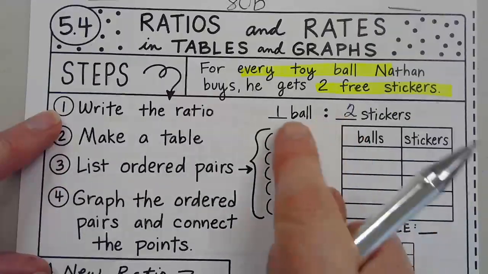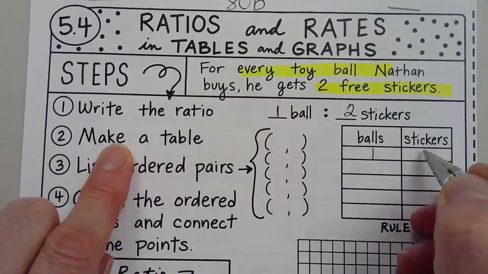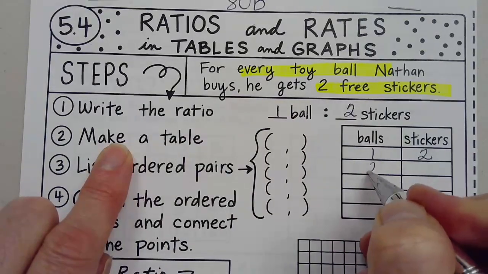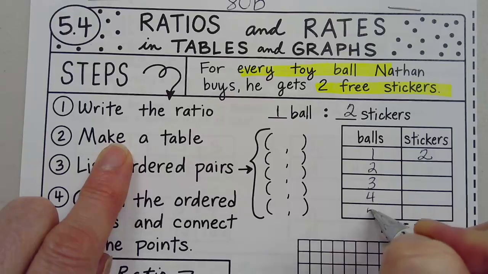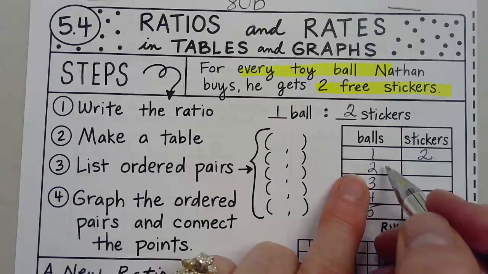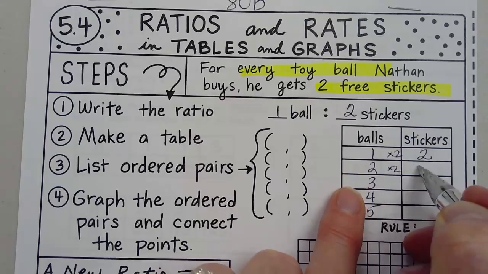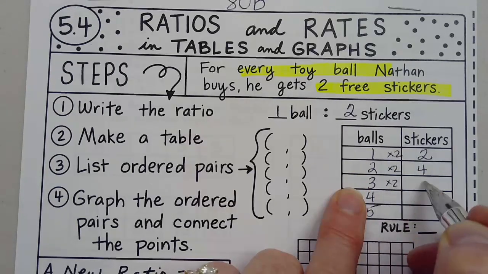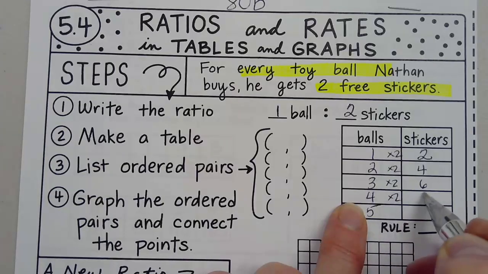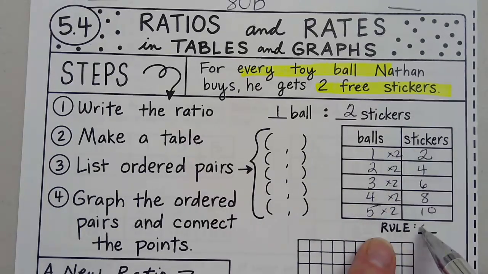Now we're going to write that ratio, which we just did. We're going to make a table, and so that for 1 ball, he's going to get 2 stickers. We're going to find out that if we continue this, we can figure up to how many stickers for 5 balls. So we multiply this times 2. 2 times 2 is going to make me 4. Times 2 is 6. Times 2 is 8. And times 2 is 10. So our rule is that we're multiplying by 2 to find that number.